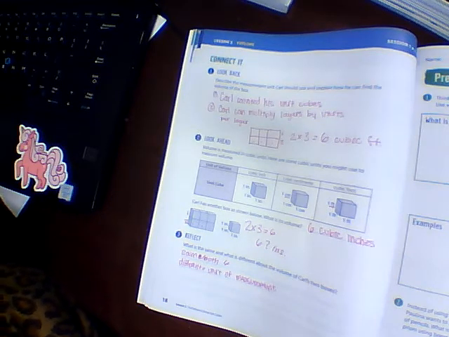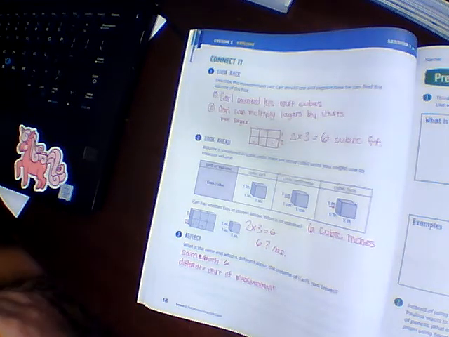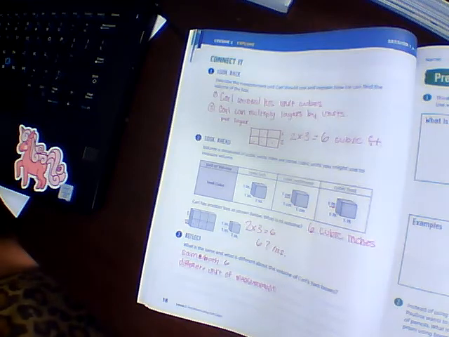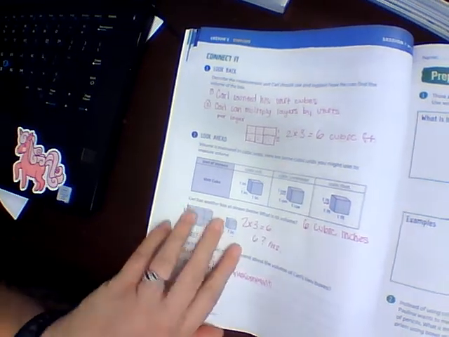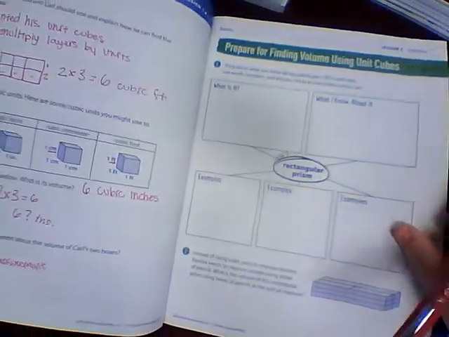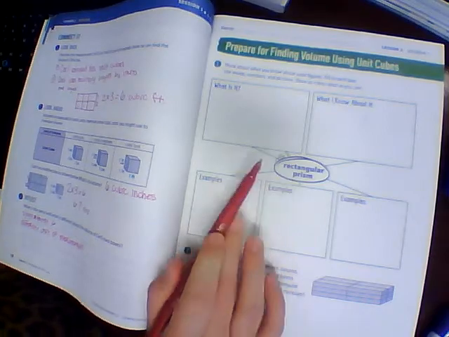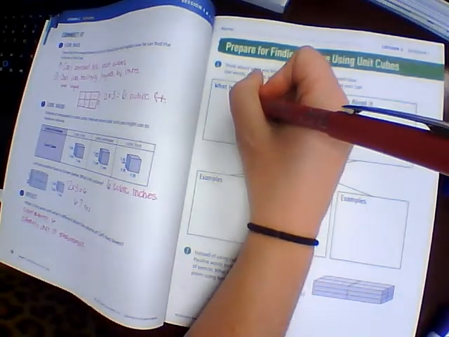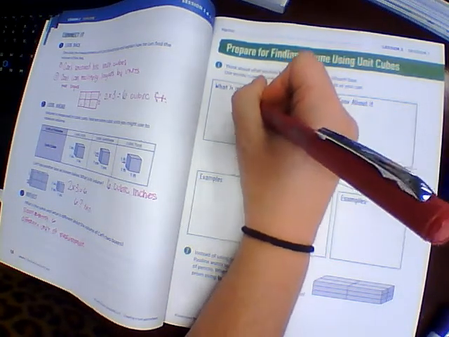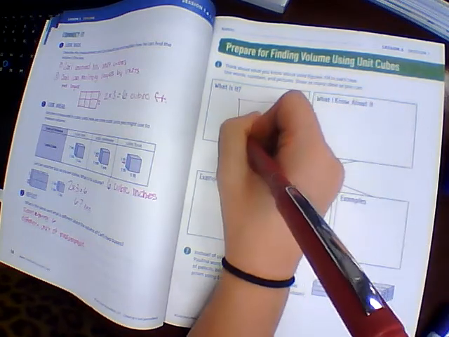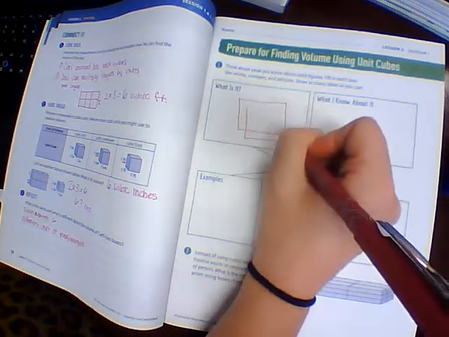Good job. All right, now that we've done that, I want you to do some pages on your own. You're going to be doing page 19, which again is just our vocabulary word. Rectangular prism. What is it? A rectangular prism could look like this.